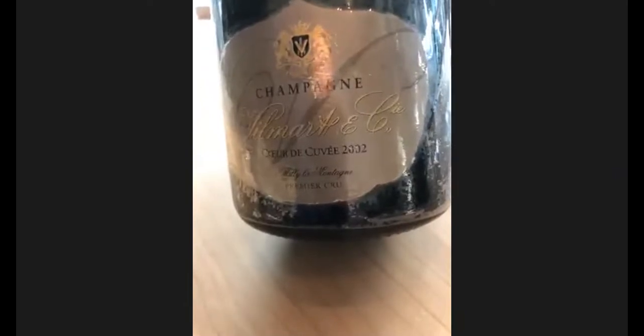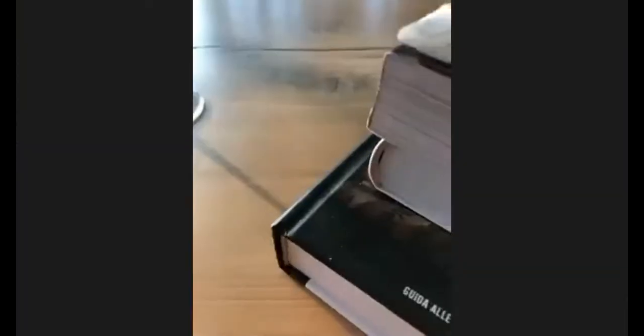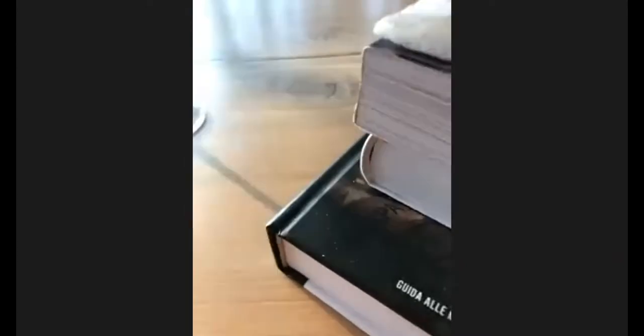I thought you were talking about Grand Cellier d'Or '13, but we can go with the Cœur de Cuvée '02 if you want. Whatever you're thirsty for. Okay, so Cœur de Cuvée '02. You asked me a question, why I didn't make Cœur de Cuvée '94 and '95.